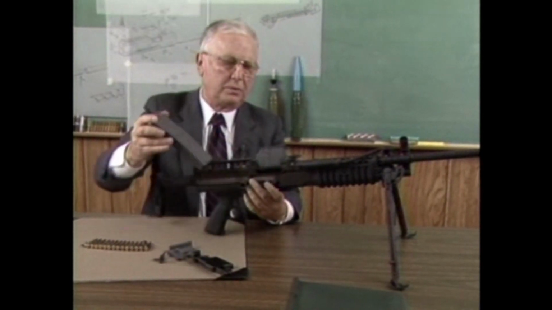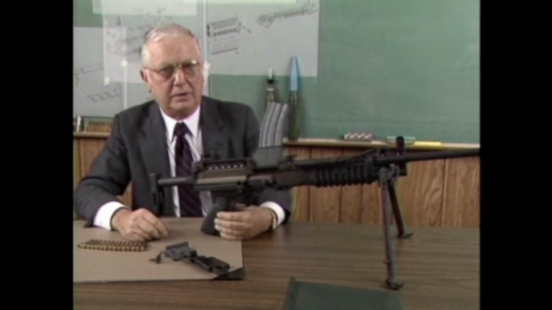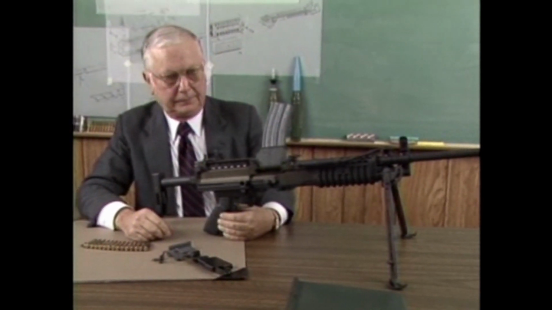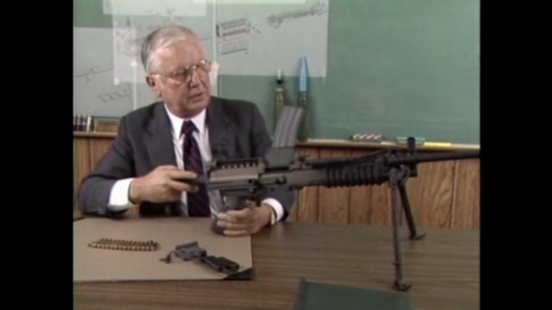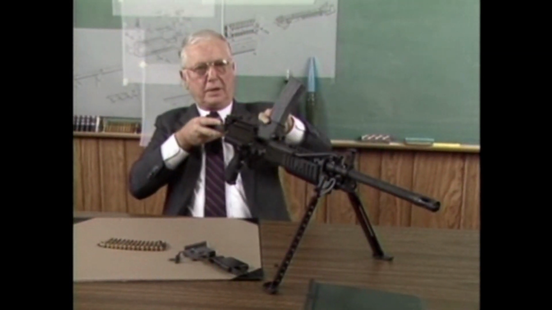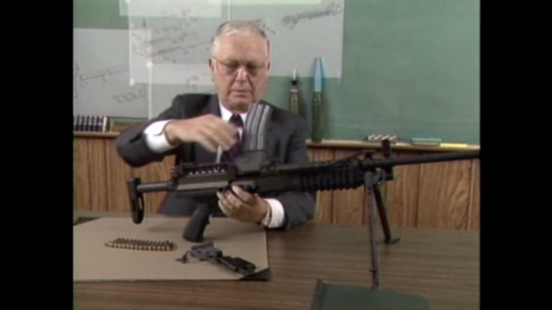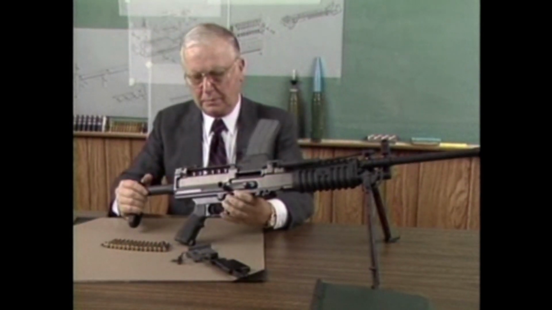Then you take the M16 magazine, and now the weapon's ready to fire with a magazine. As you can see, it's slightly offset so that it doesn't interfere with the line of sight. Okay, you just want to let it sit there for a second, and we'll do another take.